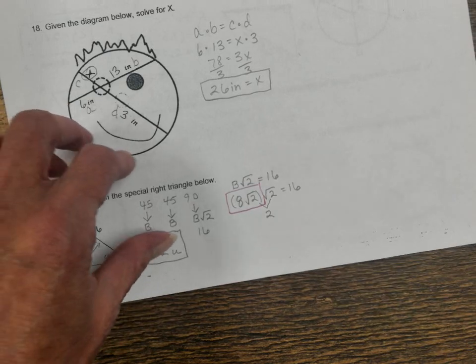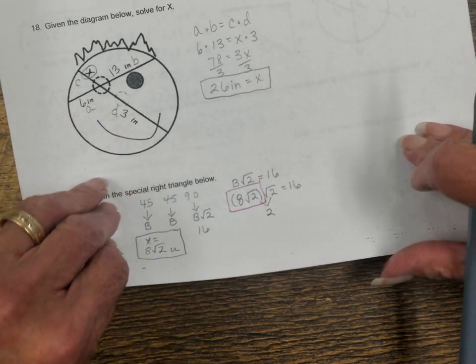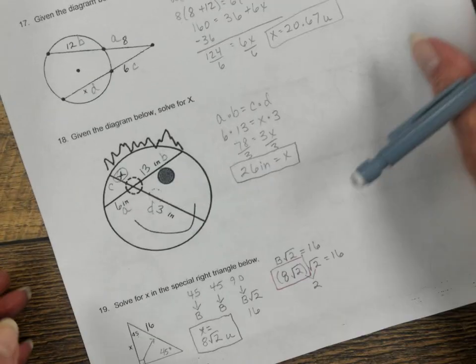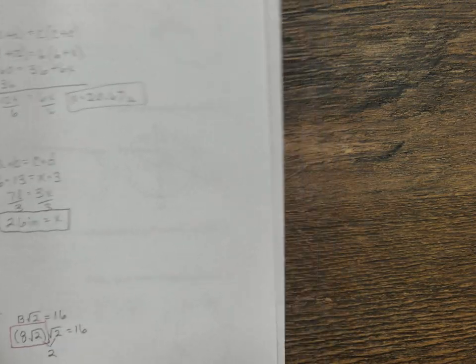Okay, number 20. Oh, I know we're not done. Where is the next section for me to work on?